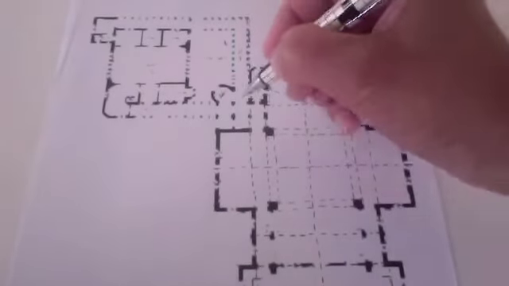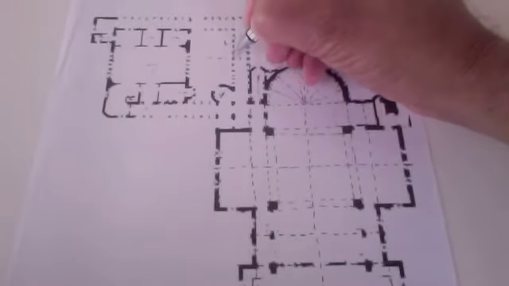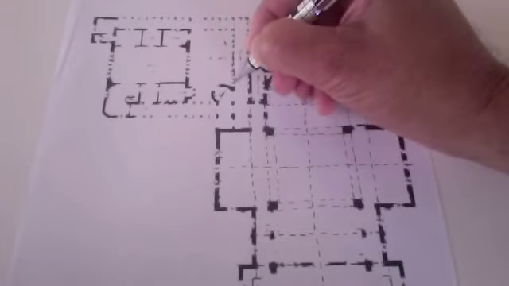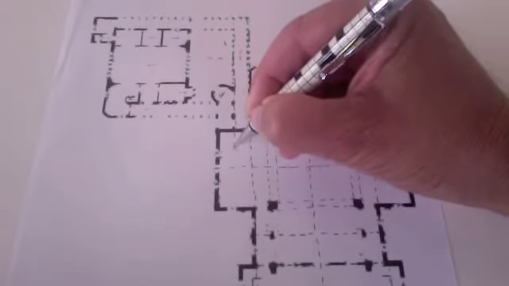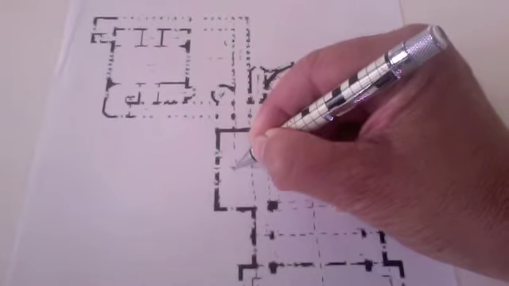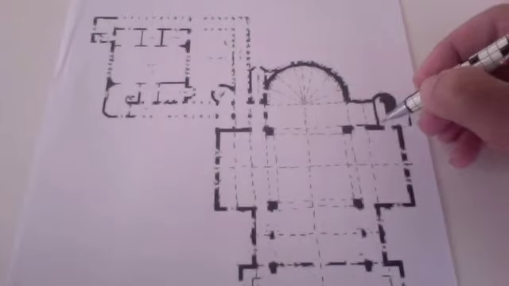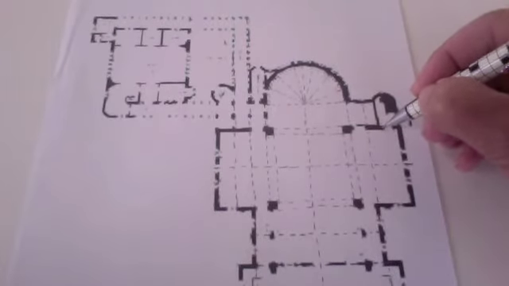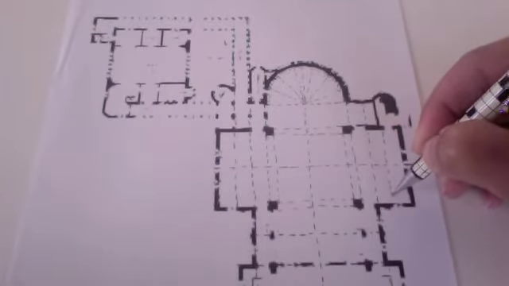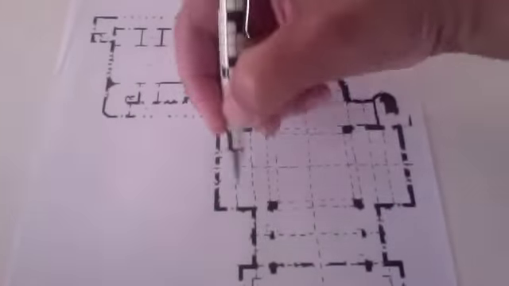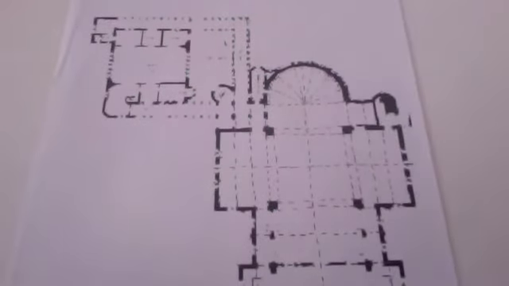And then there's another one that starts actually all the way up here. Comes down. Lands there. And another one over here, very similar, that starts here. Comes down there.